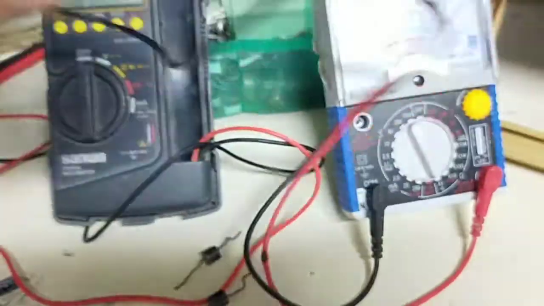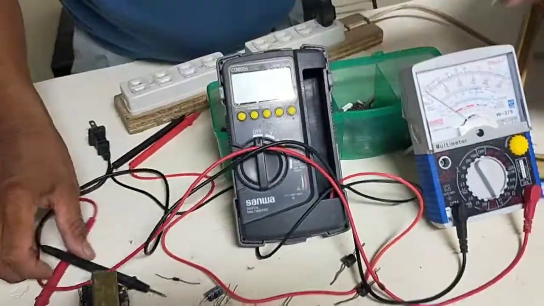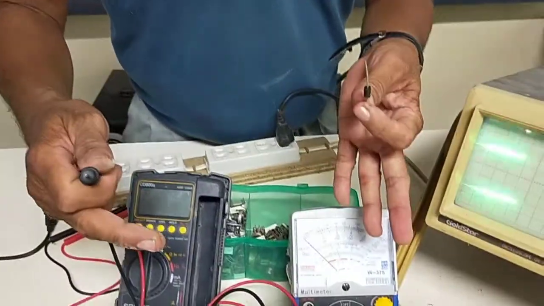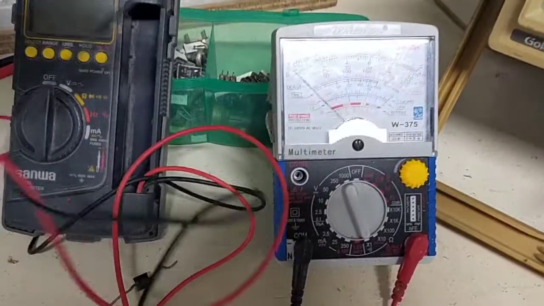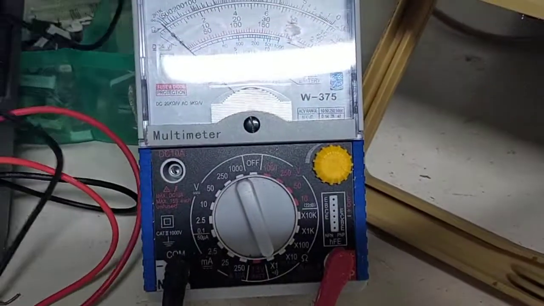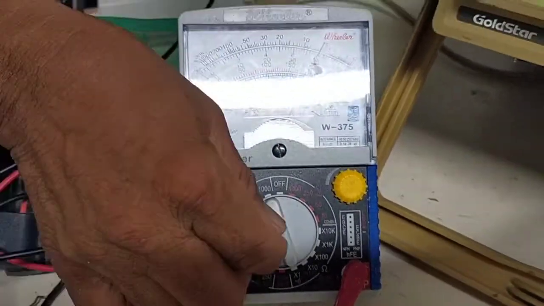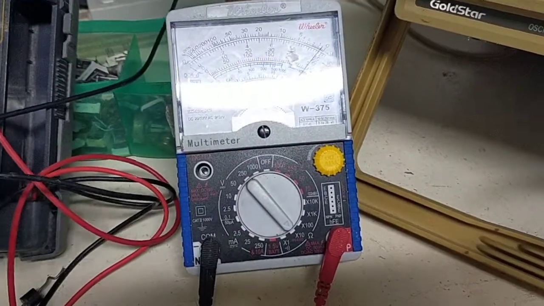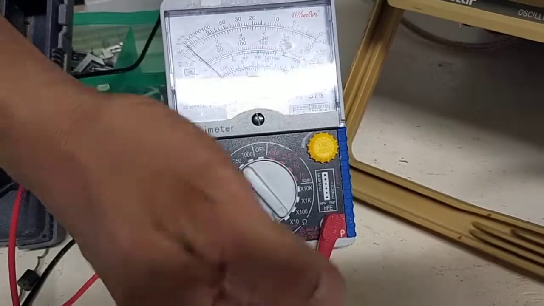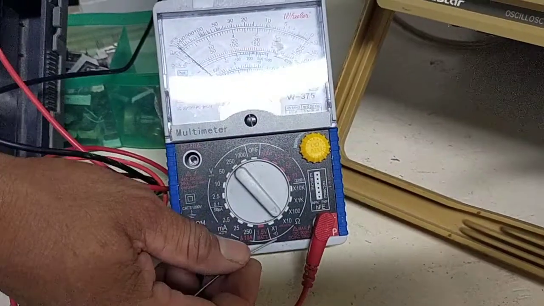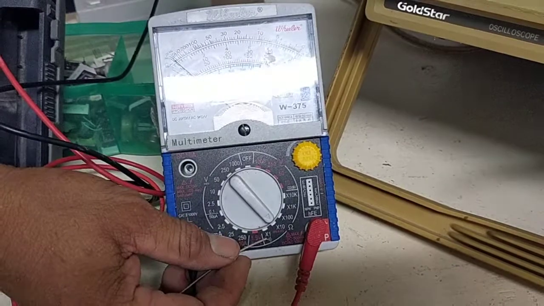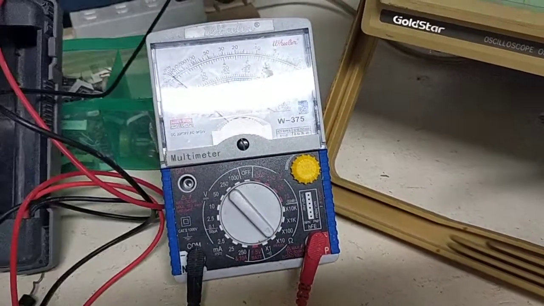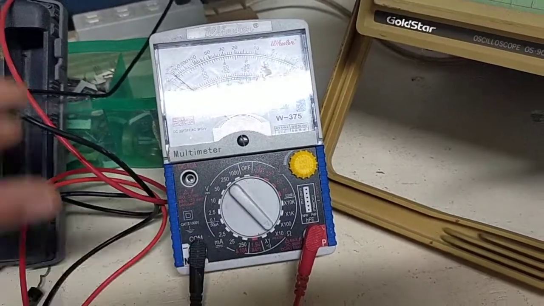But to make sure which is the anode and cathode, we have to test it with an ohmmeter. Just set your multimeter to ohmmeter. You may use times 1 or you may use times 10. It is advisable to use times 10 since the current is lower compared to times 1, the lowest range of the ohmmeter. You may use times 10 or times 100 or times 10k or times 1k.